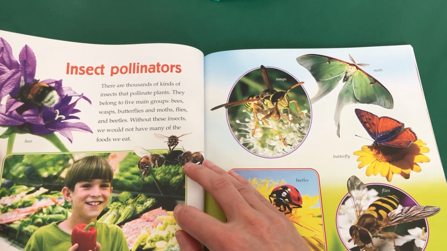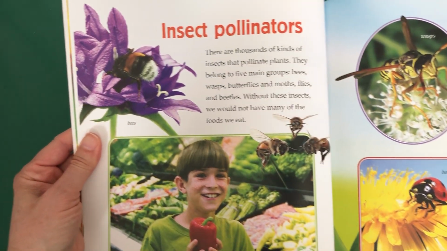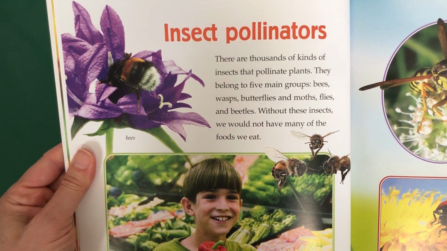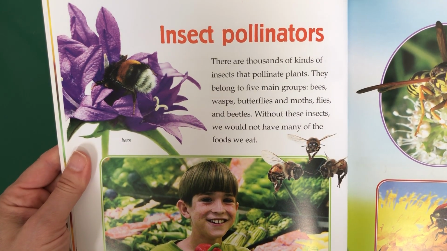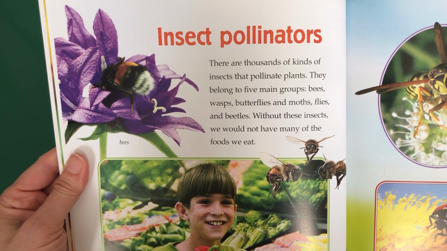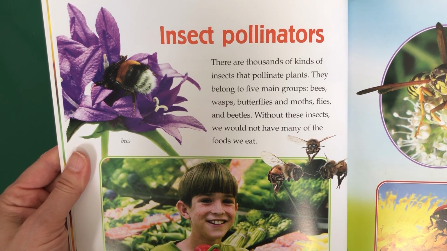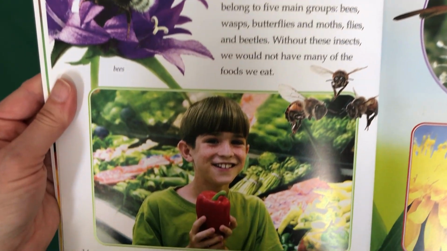Insect pollinators. There are thousands of kinds of insects that pollinate plants. They belong to 5 main groups: bees, wasps, butterflies and moths, flies, and beetles. Without these insects, we would not have many of the foods we eat.